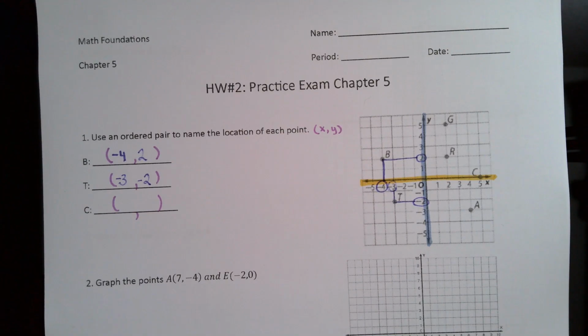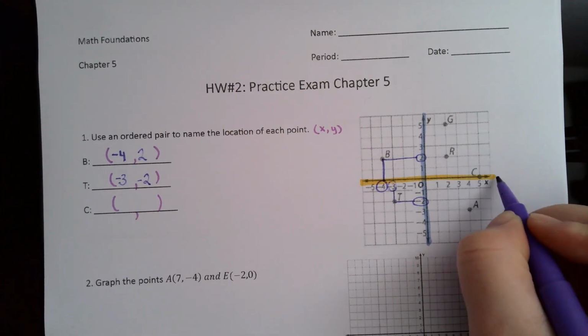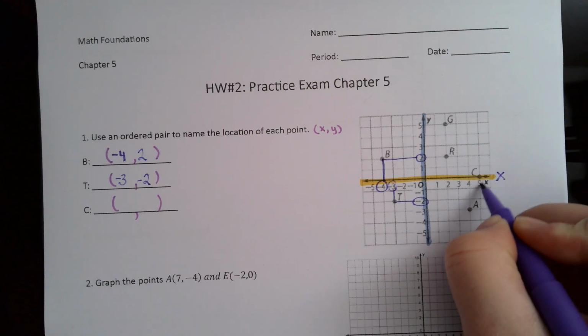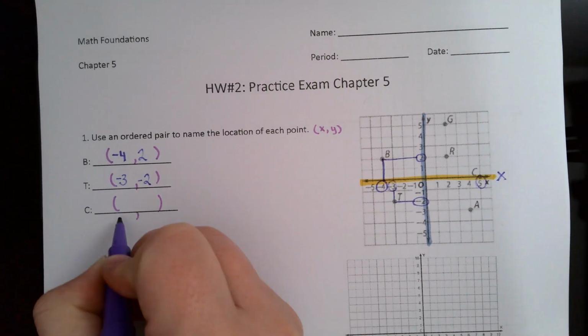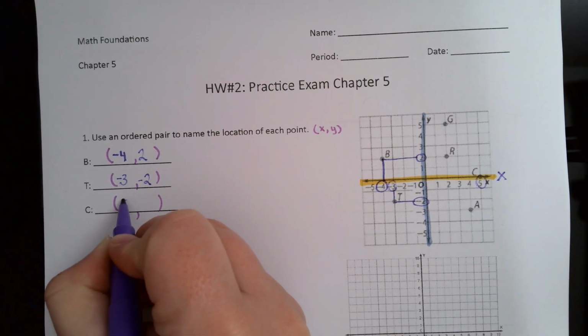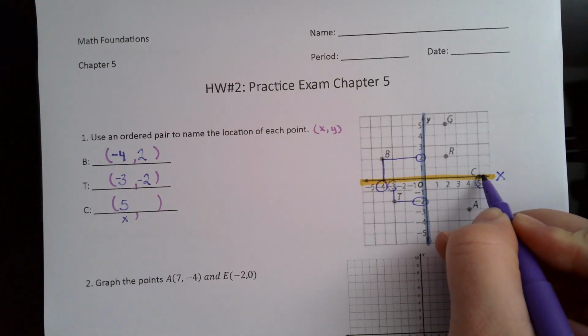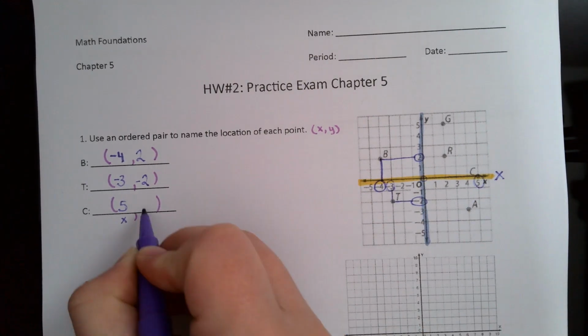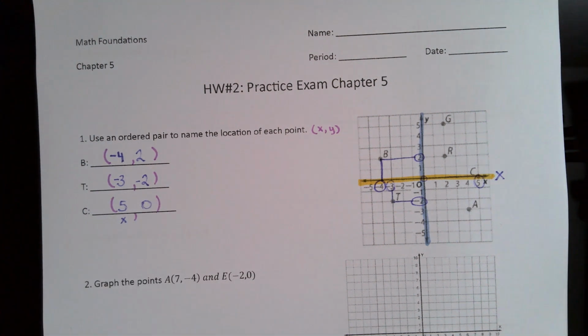And the last letter was C. And take a look here. Since C is on the X axis, I don't have to go anywhere on the X. X is 5. But when I drag over on my Y, Y is 0. So be careful on C.